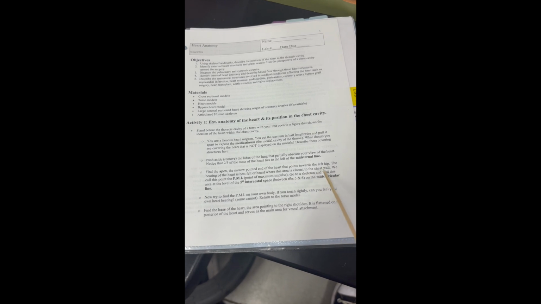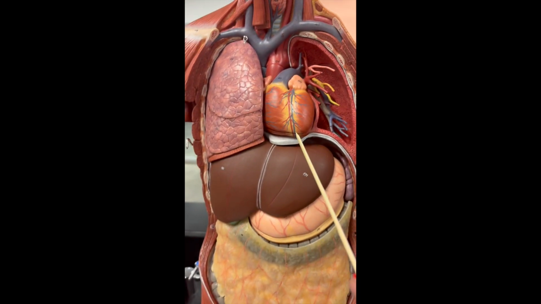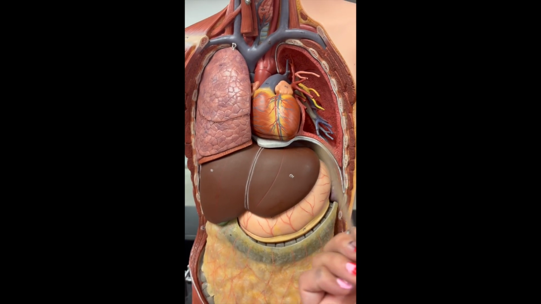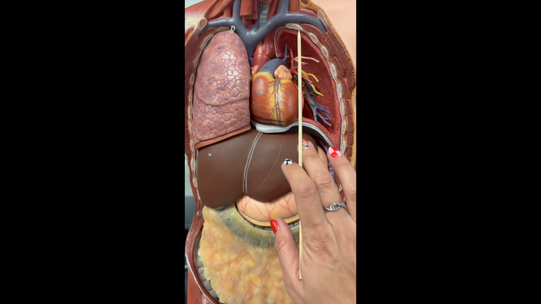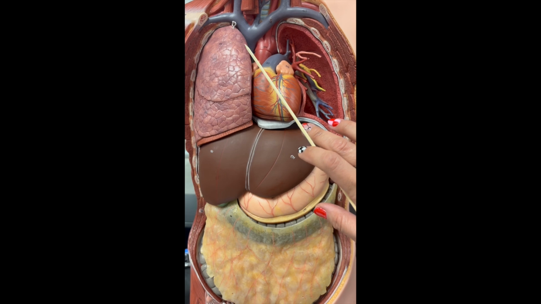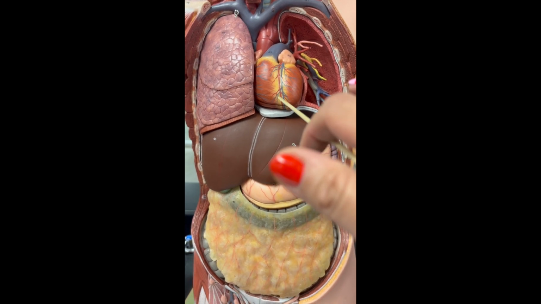Find the apex, the narrow pointed end of the heart that points toward the left hip. The beating of the heart is best felt or heard where this area is closest to the chest wall, because remember, the apex actually faces a little bit anterior. So again, it's not on the midline, it's a little bit to the left, it's also oblique, and the apex is a little bit anterior. And so we call this the point of maximal impulse.